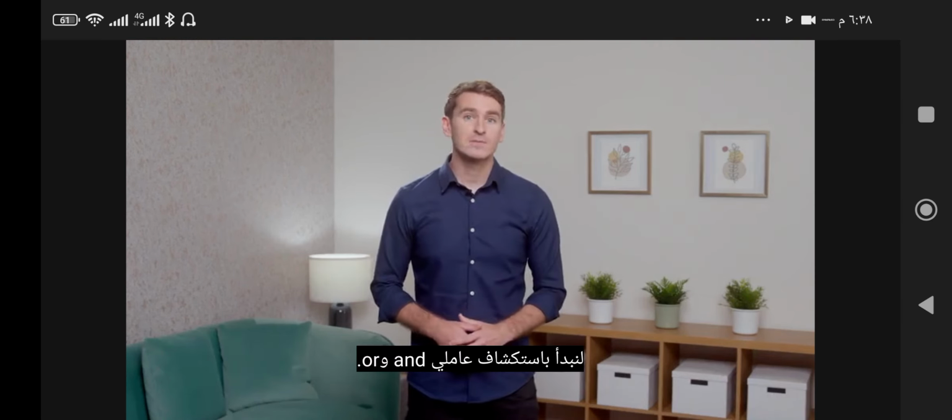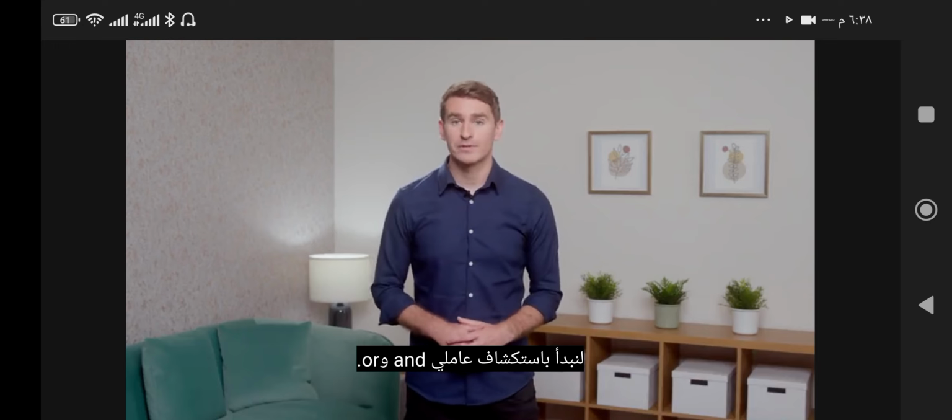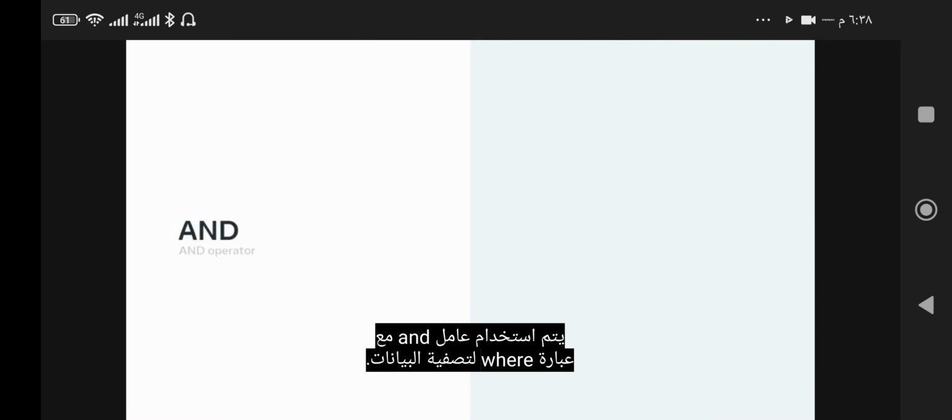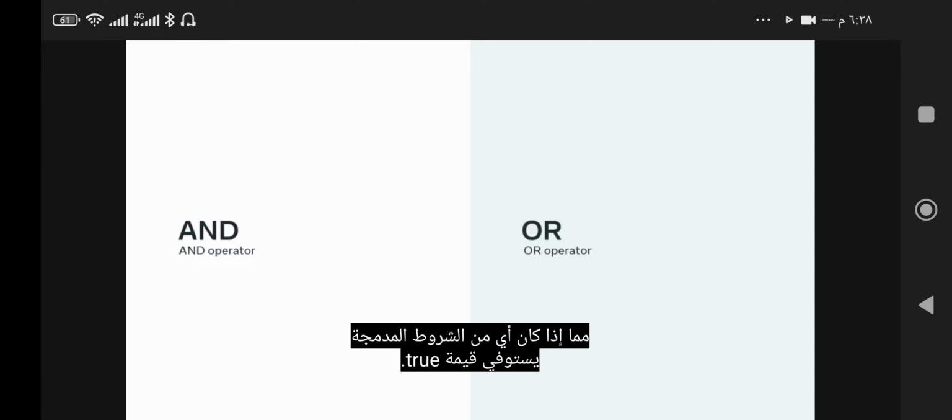Let's begin by exploring the and or operators. The and operator is used with the where clause to filter data. It checks if all combined conditions meet the value of true, and the or operator checks if any of the combined conditions meet the value of true.